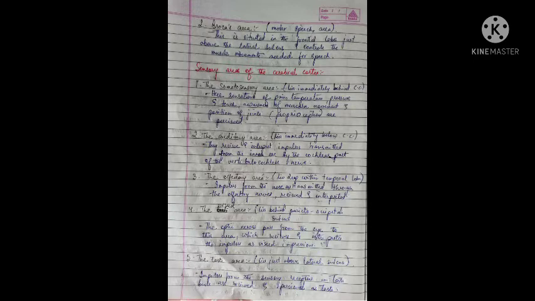First one is the somatosensory area. It lies immediately behind the central sulcus. Here, the sensations of pain, temperature, pressure, and touch, awareness of muscular movement, and position of joints, proprioception, are perceived. So when someone touches us, or when we are in pain, we can identify whether the temperature is hot or cold, or the position of the joints and movements. These are all controlled by this somatosensory area.